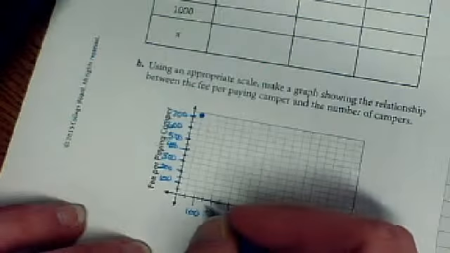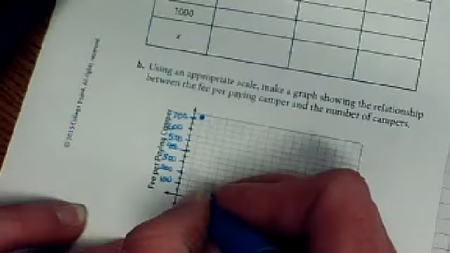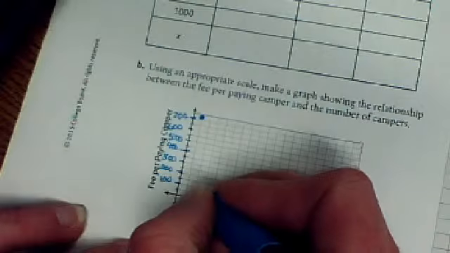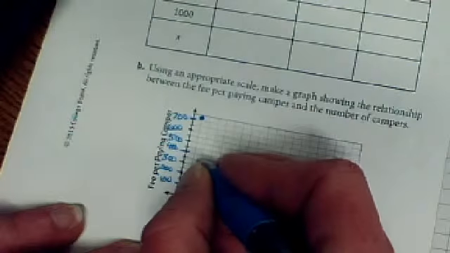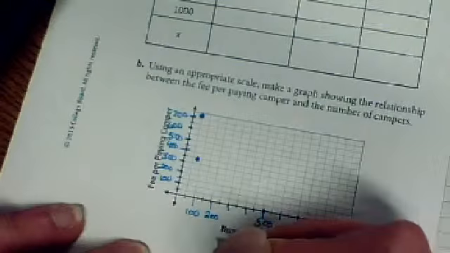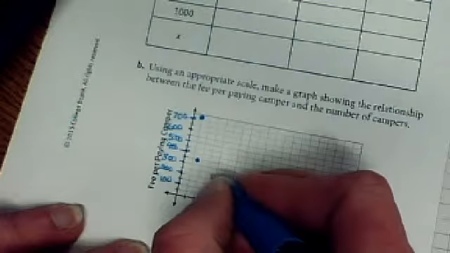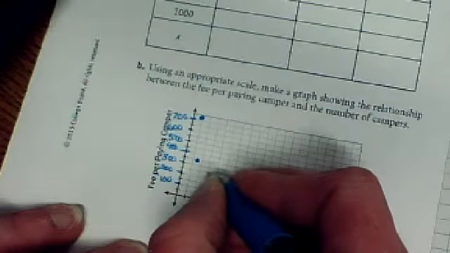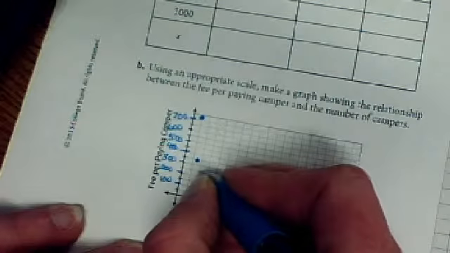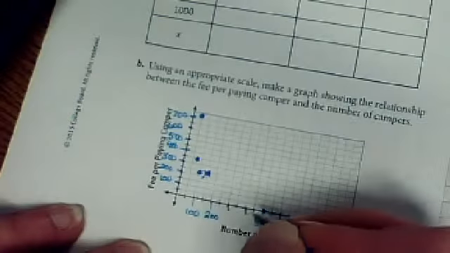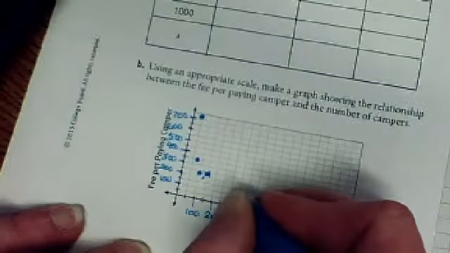Okay, so 50 students would be $725. 75 students is $341. 100 students was $235. Whoops, I was on the wrong line. X that out. 200 students is $123.